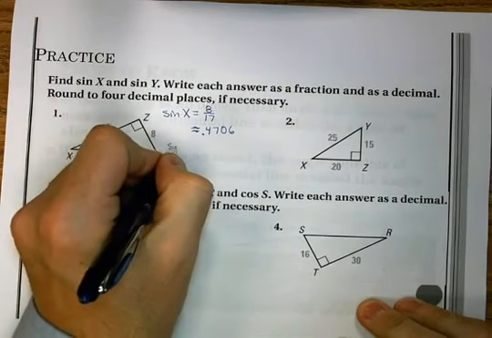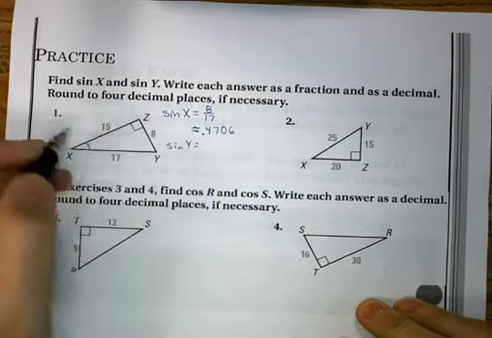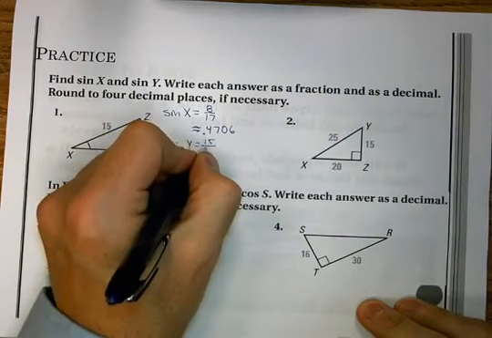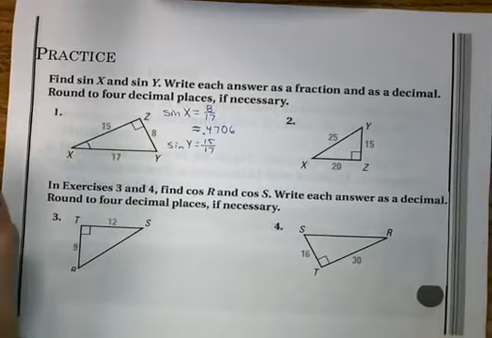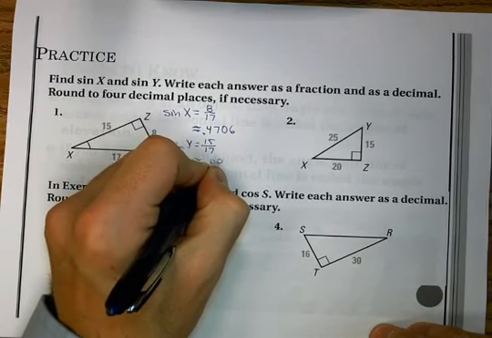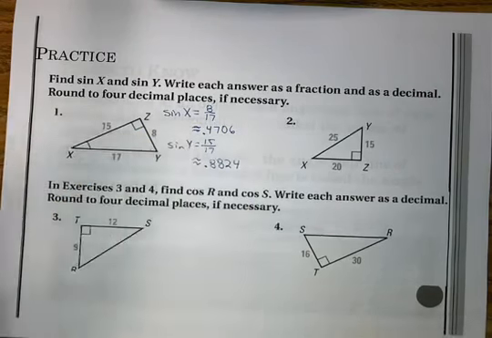And then let's do sine of y. Opposite to y, opposite leg, is 15. Hypotenuse is 17. We divide 15 by 17 and we get about 0.8824 to 4 decimal places.